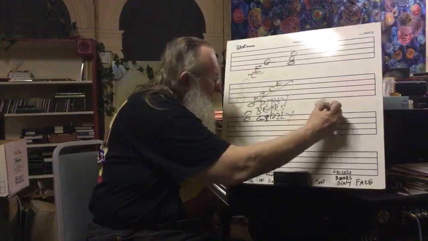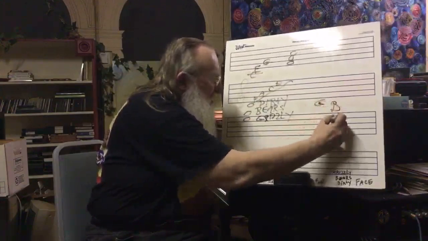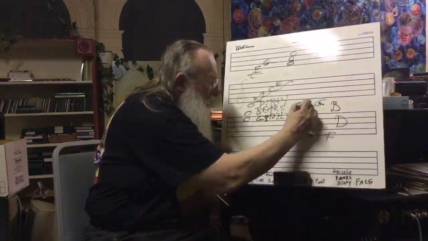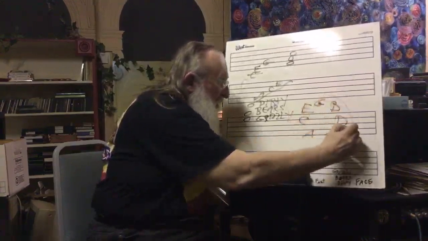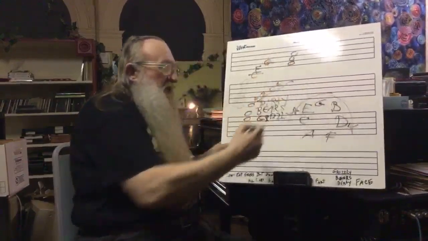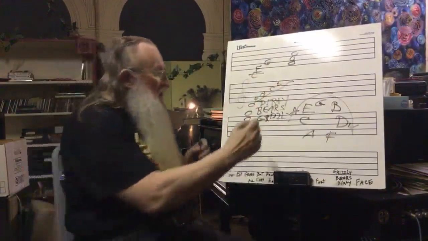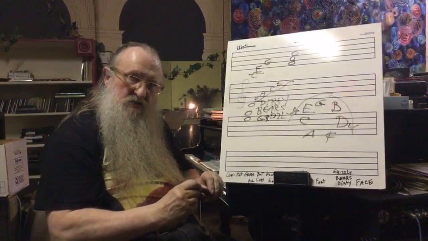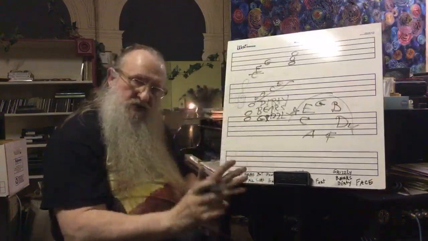So if you think of it as grizzly, bears, dirty, F, A, C, E, going this way, you're going up the chord; going in this direction, you're naming the chords backwards. And this, grizzly bear's dirty face, is the easiest way to remember this entire system.